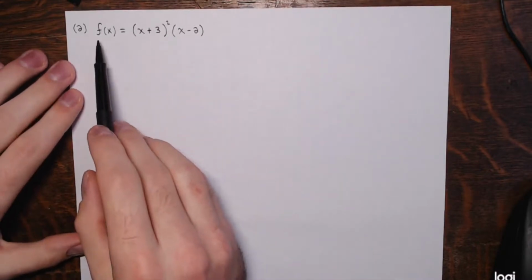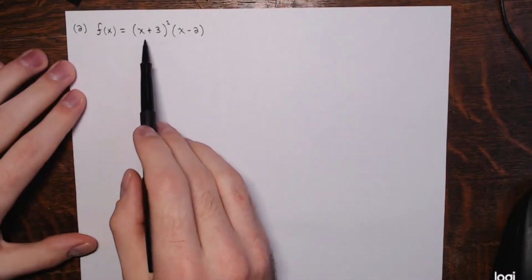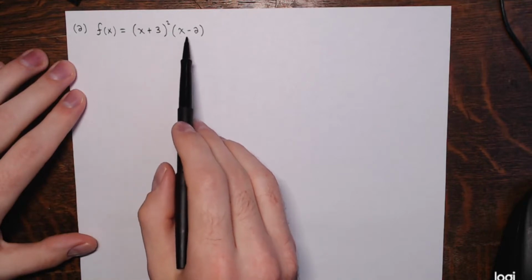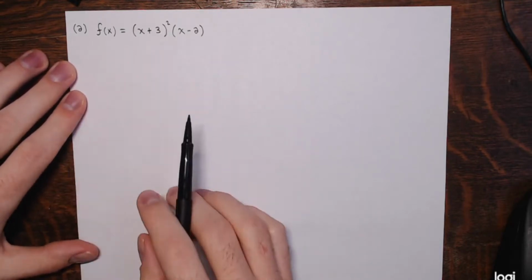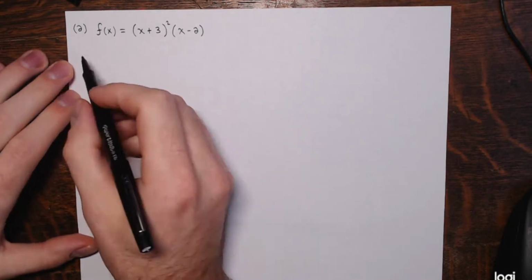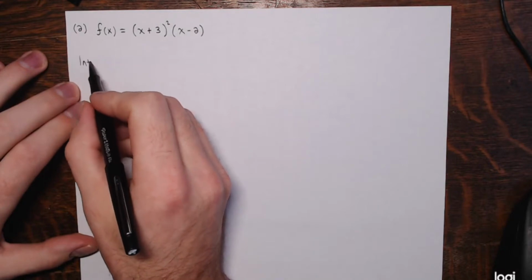So example 2, we're given a function f of x equals x plus 3 squared times x minus 2. Once again, it's in a nice factored form for us. So the intercepts should be simple.